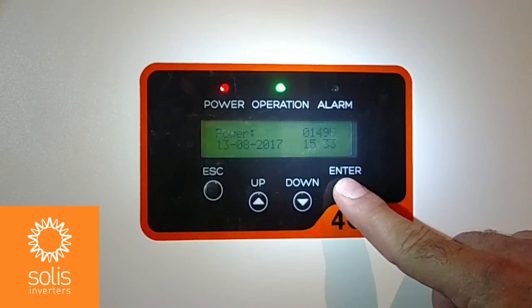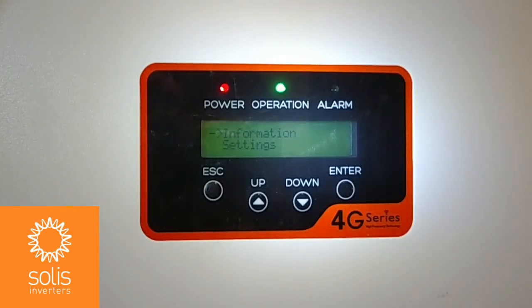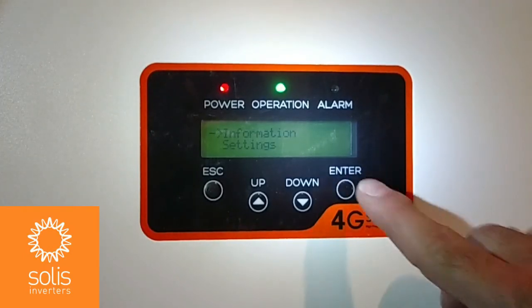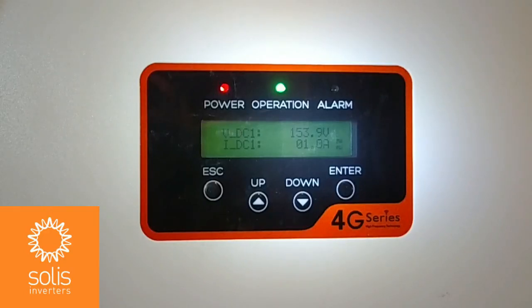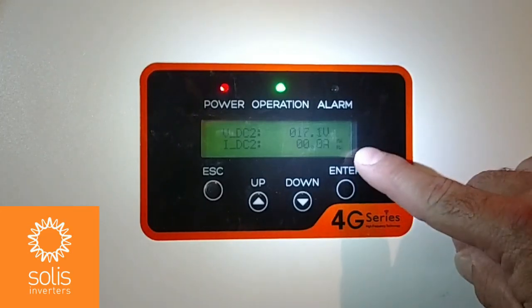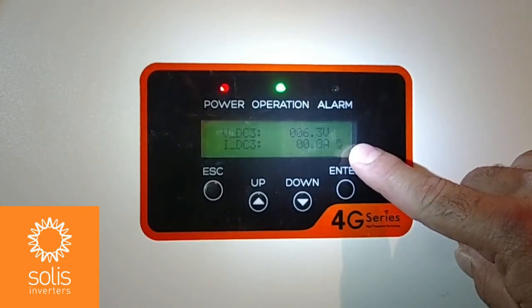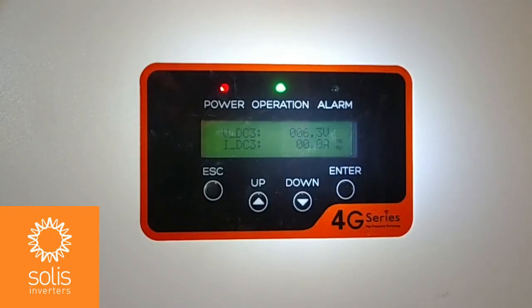Now, how to use the information menu. Again, we can use enter to get into these submenus, and the first choice is information. Let's use enter to get into that menu, and you can see the first thing you see is your voltage and amps on your first MPPT, and then it'll flip over to the second one, and then the third one, and then it goes into AC, and you can see this auto scrolling indicator right here. That indicates that the menu is just going to auto scroll through all the data.